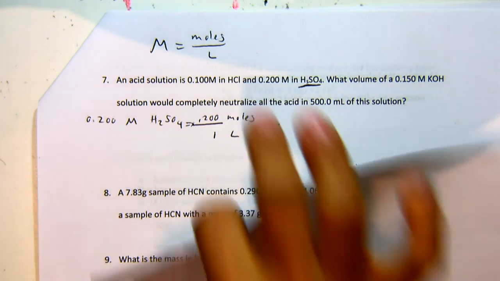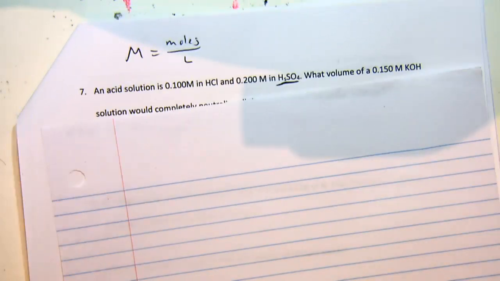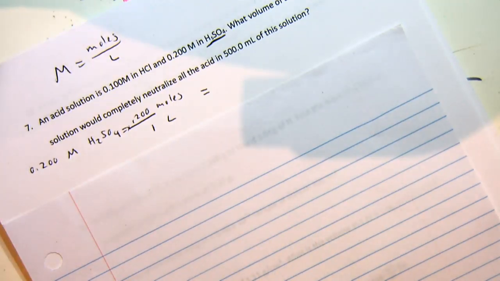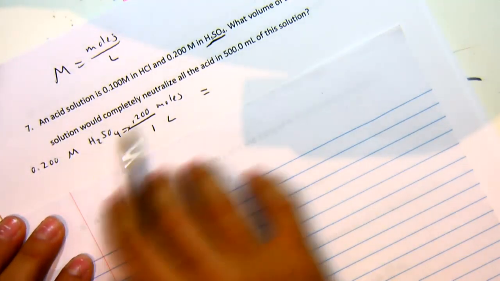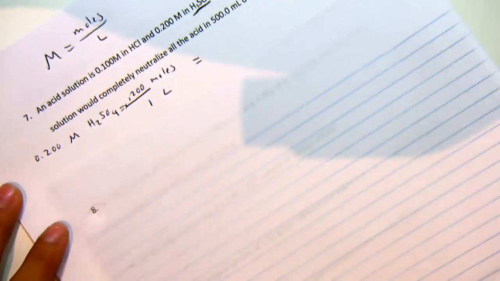Okay, so here. The first thing I'm going to do is figure out how many moles I'm working with based on the molarities that I was given.